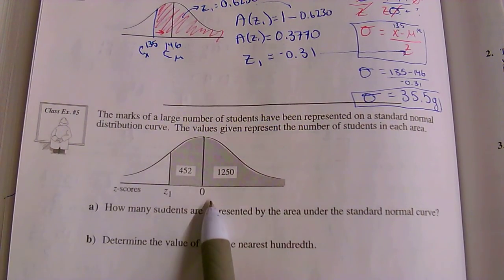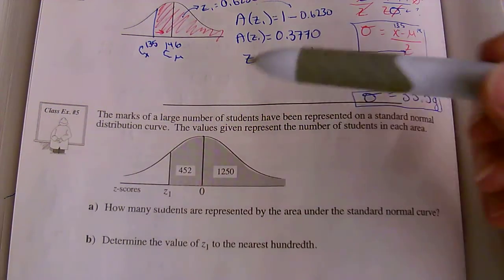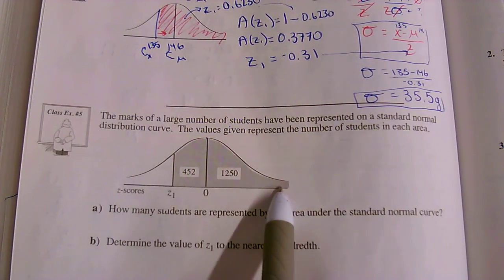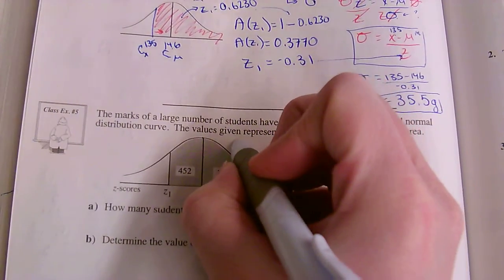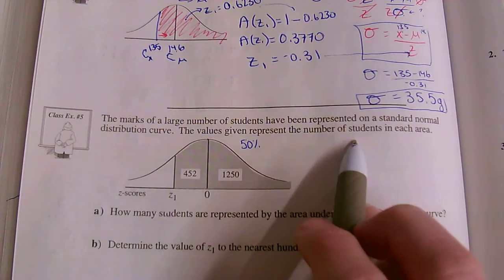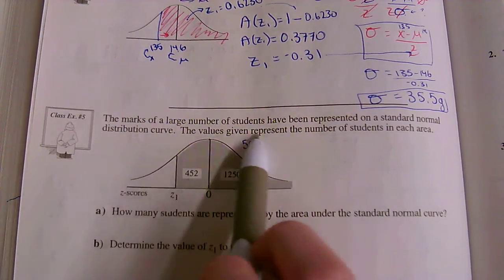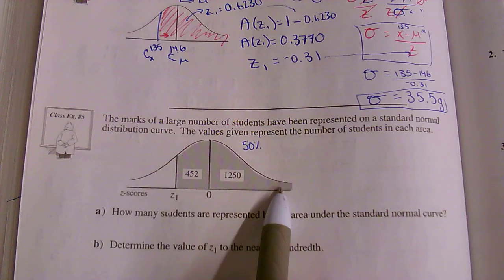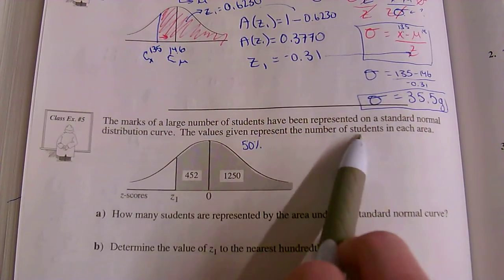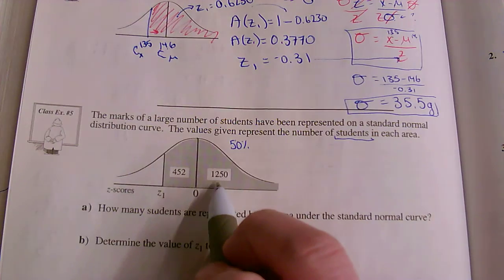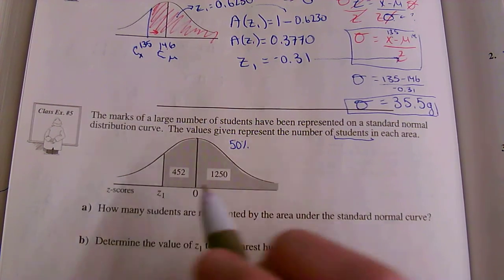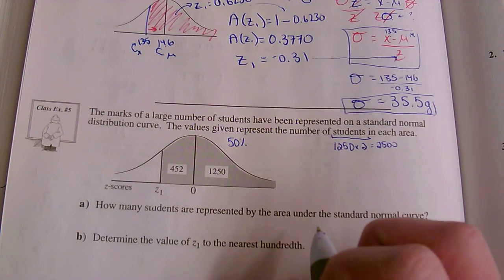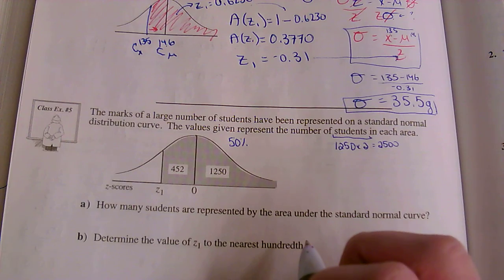Okay, so now things to remember about your standard bell curve. This line is the mean. The area underneath this half represents 50% of your, in this case, population. So the total is 100%. So if you've got 1,250 on this side, that means the total number of students is going to be 1,250 times 2. So that means we've got a total of 2,500 students.